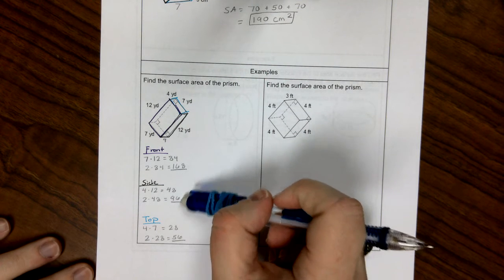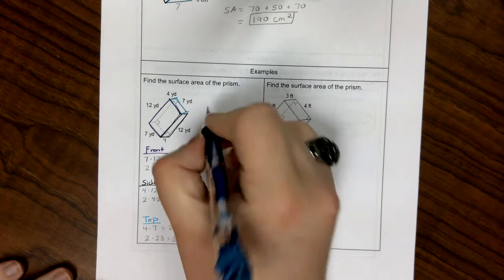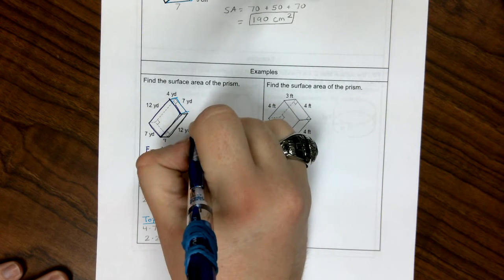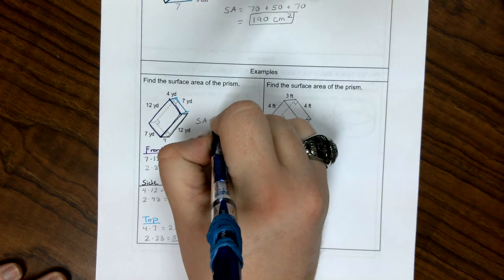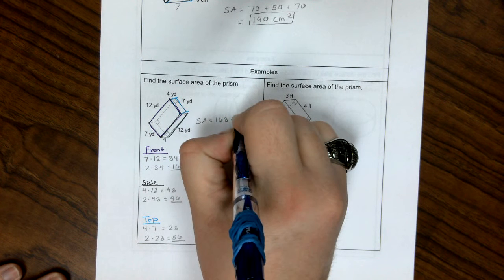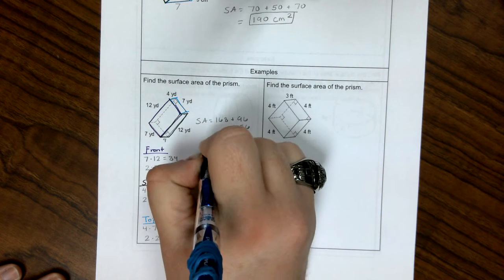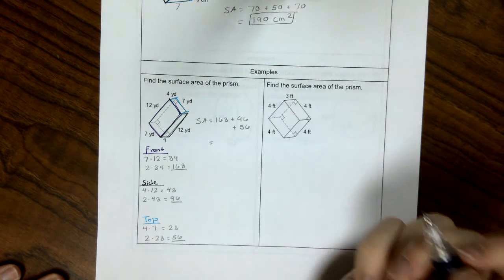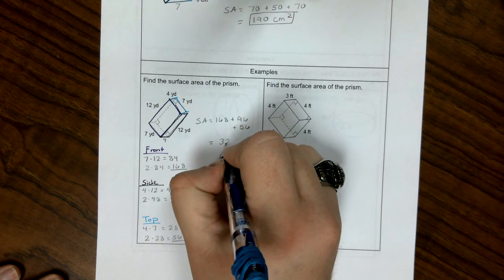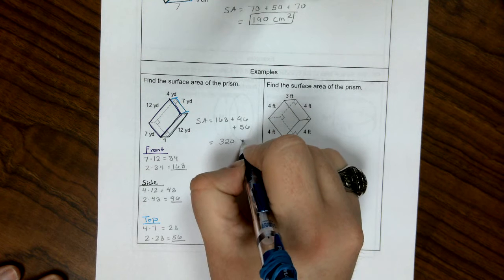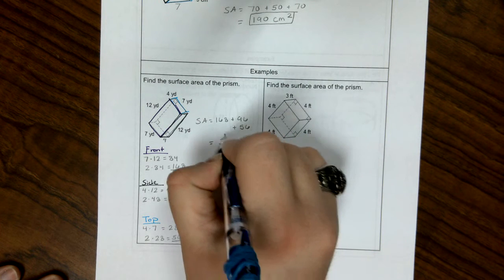So all of these now will add together for surface area. So surface area, 168 plus 96 plus 56, and you add all that together, it's 320, and this would be yards squared.